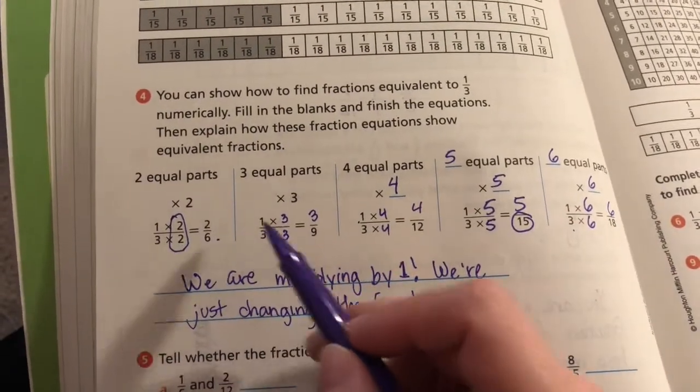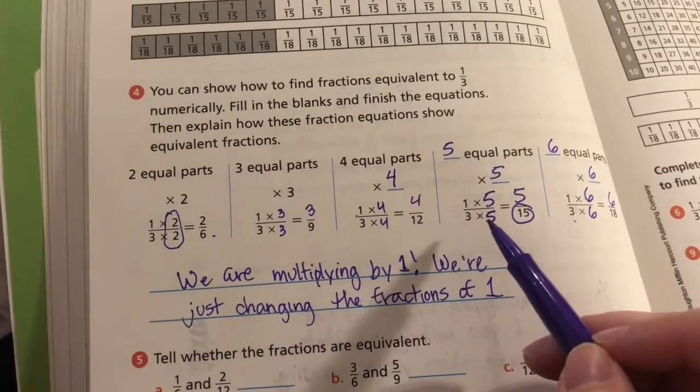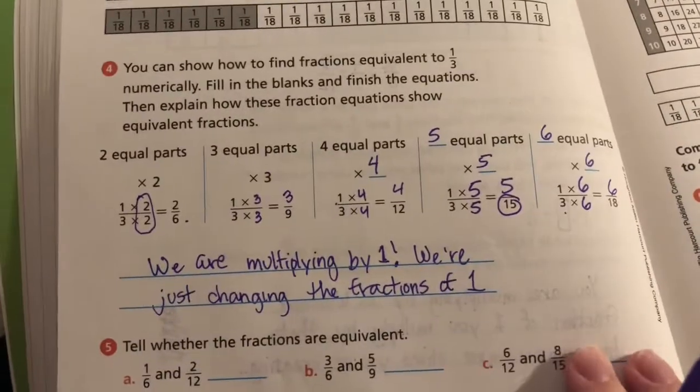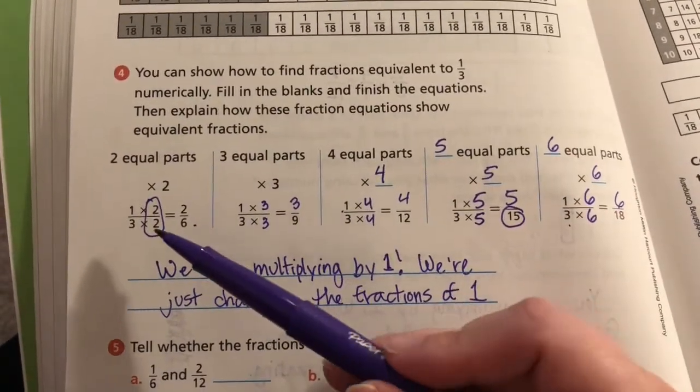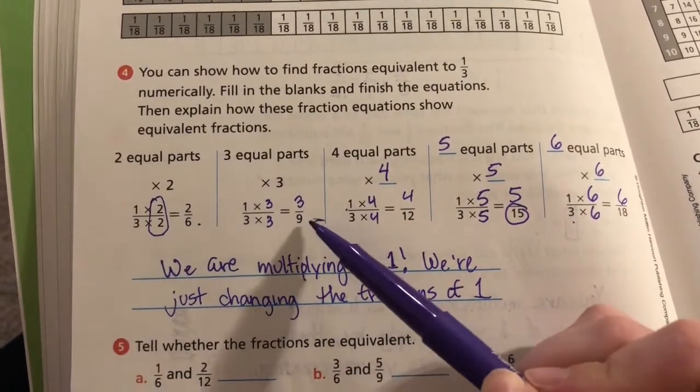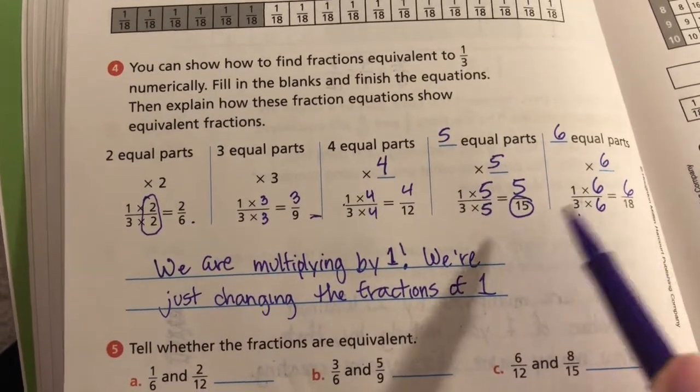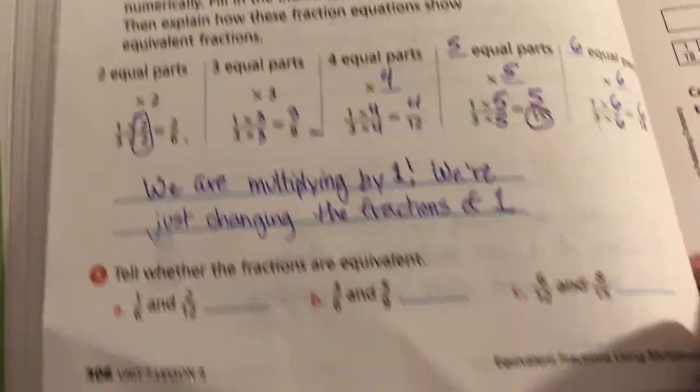In this case, it was 2/2, 3/3, 4/4, 5/5, and 6/6. So really, 1/3 is equivalent to 2/6, 3/9, 4/12, 5/15, 6/18.